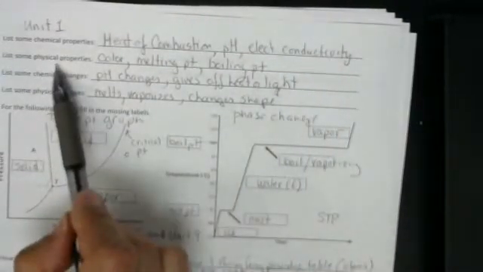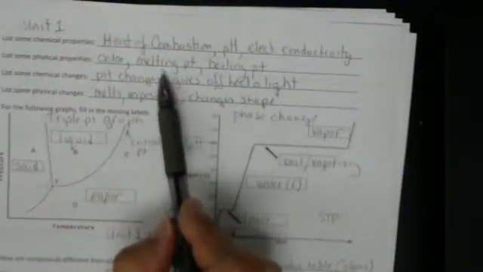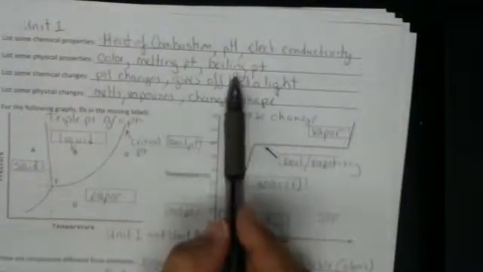If we're talking about physical properties, they're properties that have not to do with its chemical nature, but its physical nature. So it could be its color, what its melting point is, what its boiling point is, what its phase of matter at room temperature is. Those would all be physical properties.